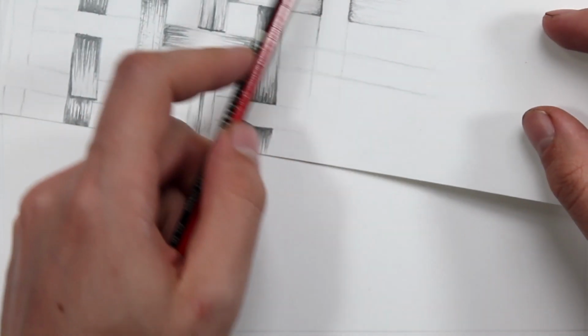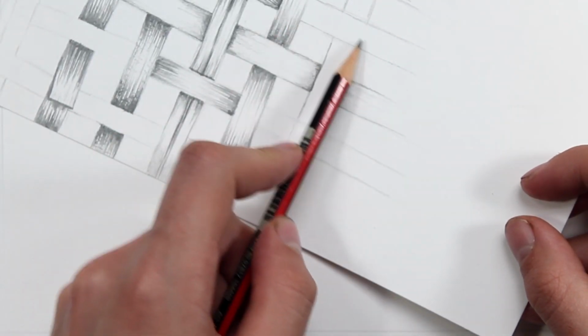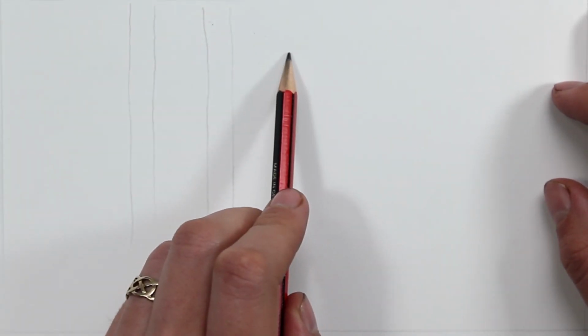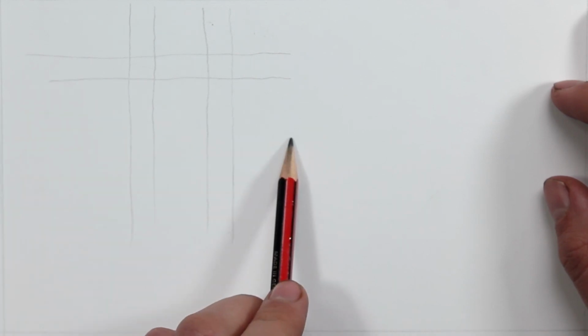All I've got to do is create this crisscrossing pattern. So I'm not going to use a ruler because I want these to vary slightly in their size. So I'm just going to do a small area to give you an idea, and then we'll go back to that example.